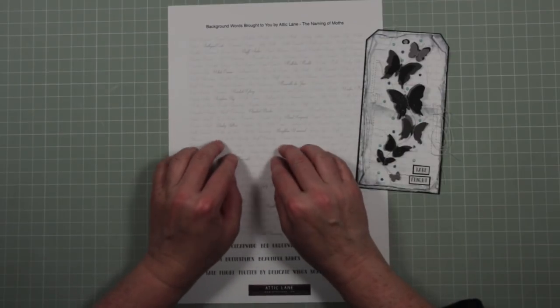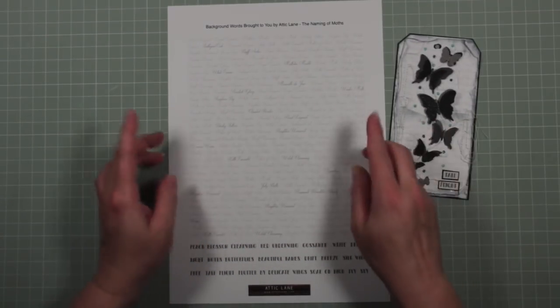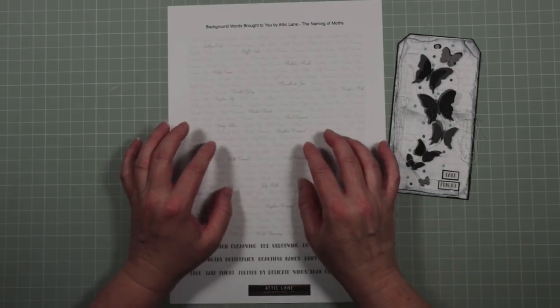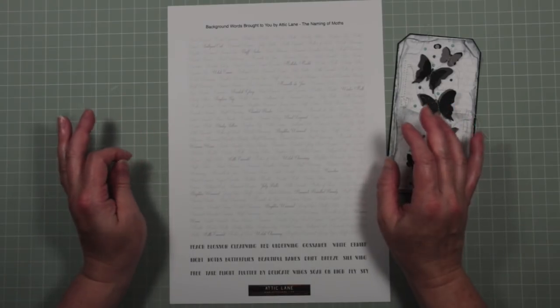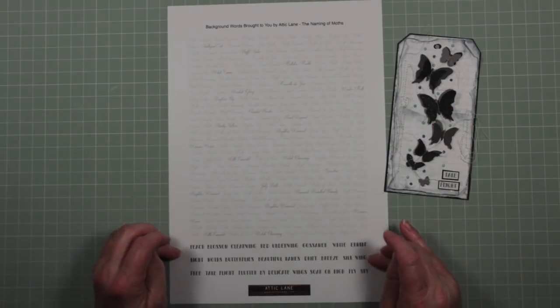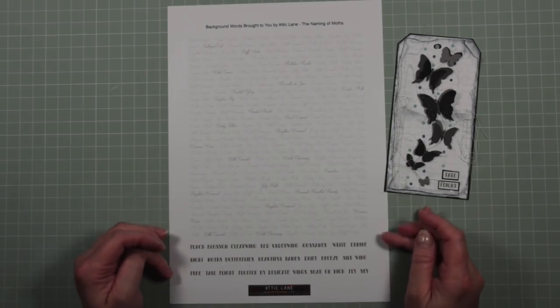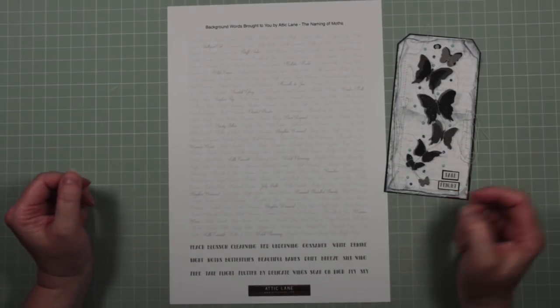I got a bunch of names and typed them into a Word document, and I changed the font and the colour of the font. I made it grey, because that's a fantastic background for all sorts of colours. Then I added some individual words that I can mix together to make little phrases or sentiments, and I printed it all off on my printer.